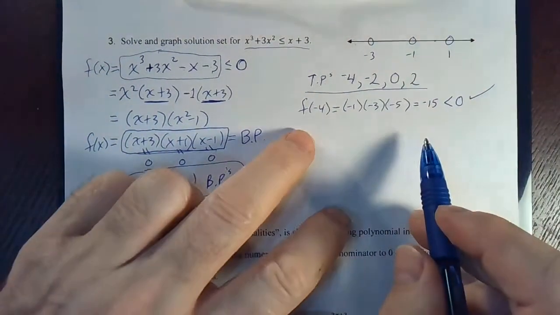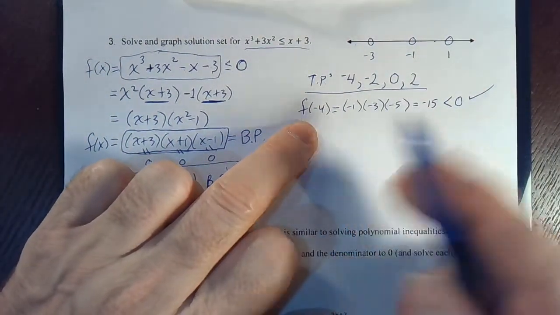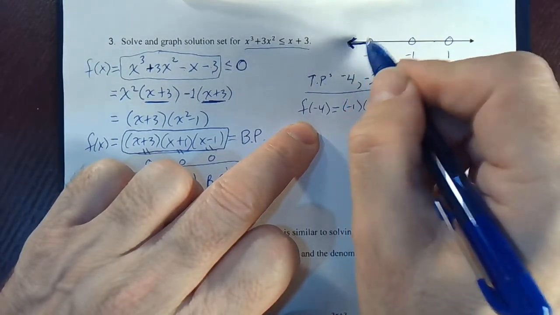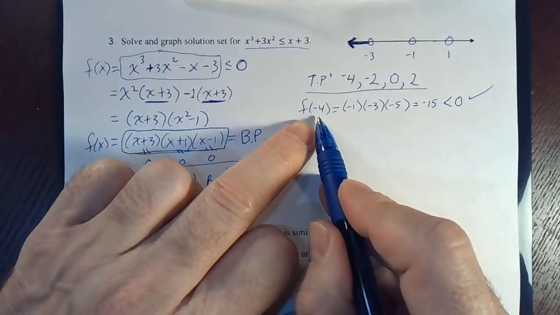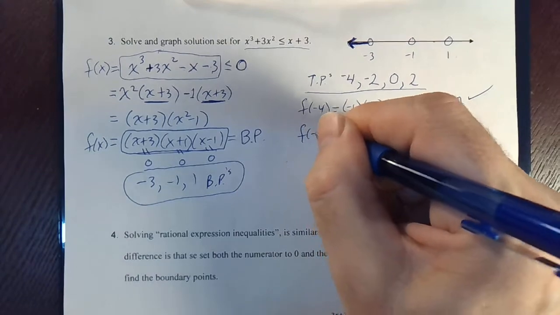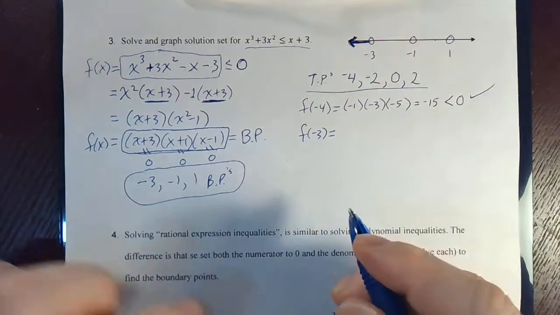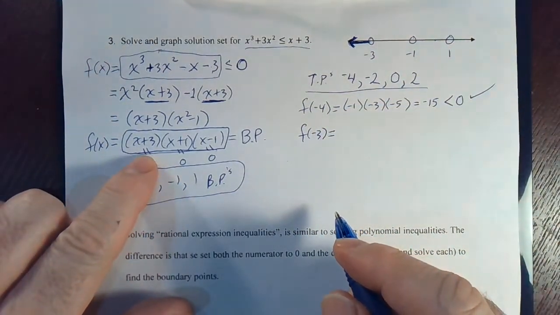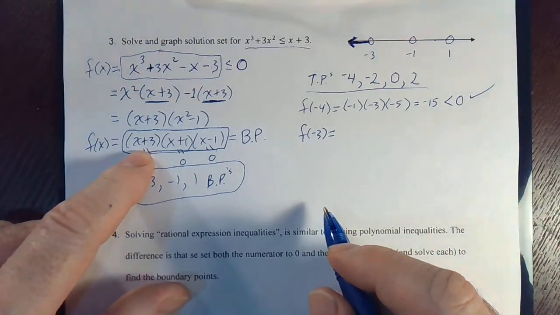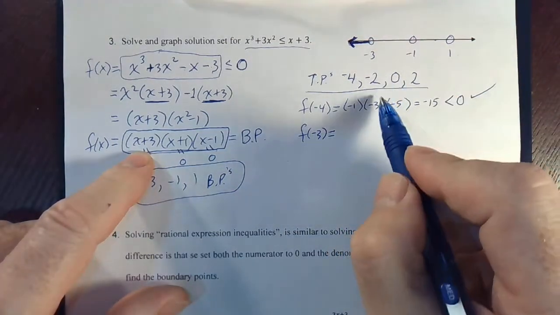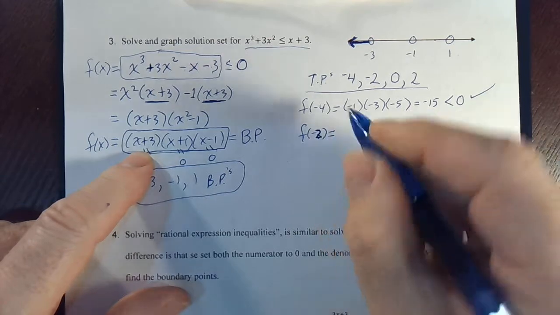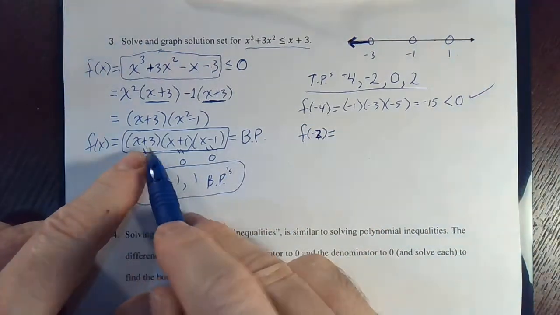As a matter of fact, I will go make a note of that right now by shading the region that contains negative 4. That one's a good one. Let's now go to f of negative 3. And for negative 3, let's plug it in here again. No, I'm sorry, negative 2. Negative 3 is a boundary point. Negative 2. So negative 2 plus 3 is 1.